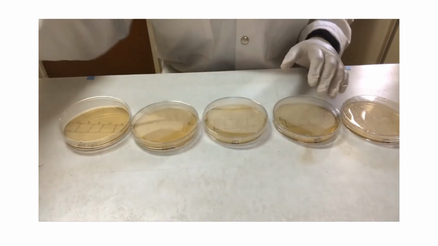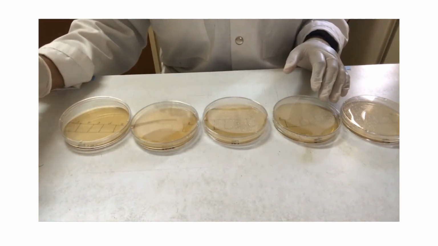Notice how she heats and then cools her loop, therefore sterilizing it before she moves on.